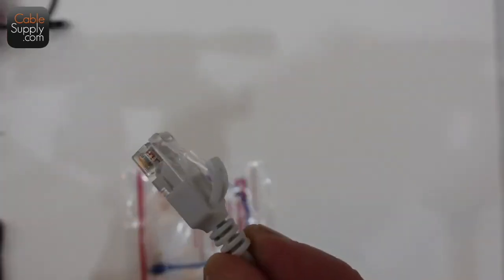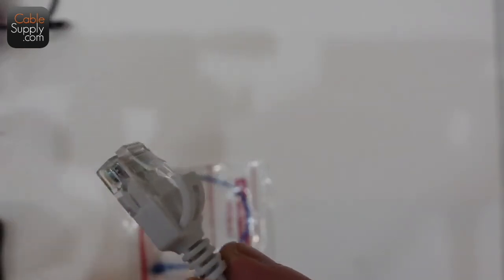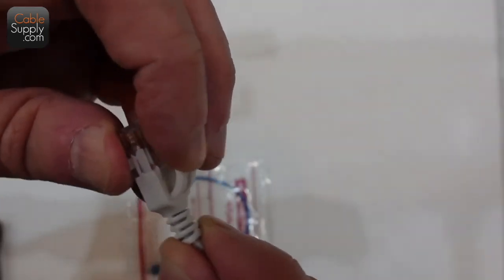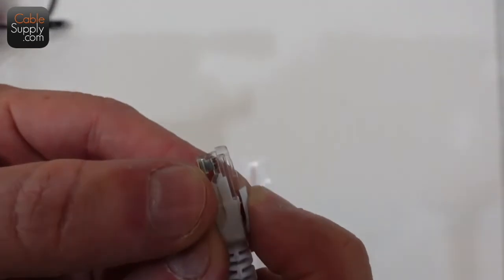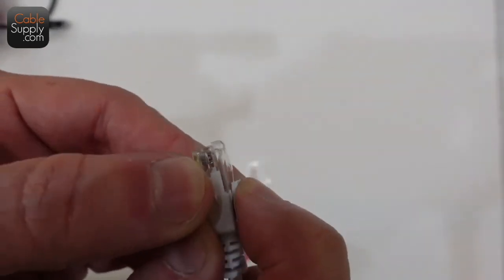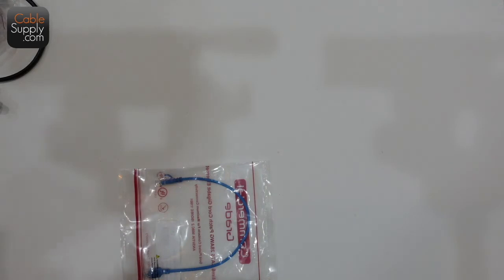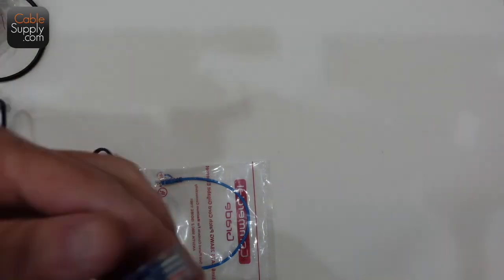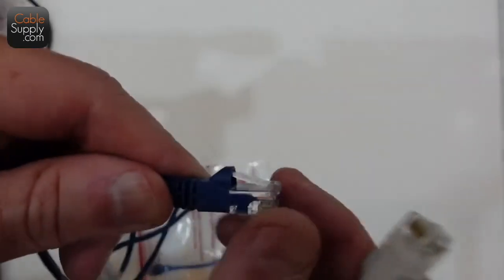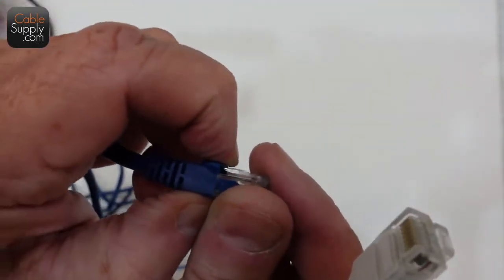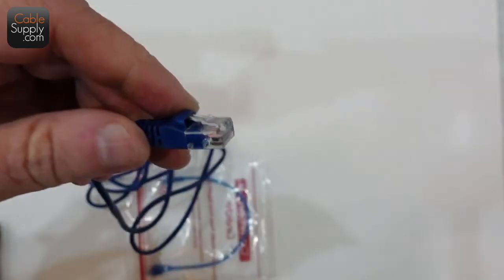It has that flex boot, that little flex handle there, that you can easily pull them out, rather than this one with the bubble boot. I mean, I can't even push that. So I don't sell bubble boot unless I can't get the product anywhere else.